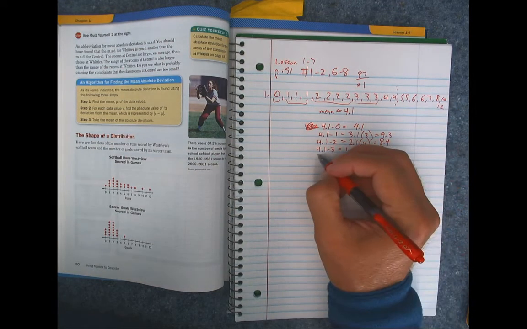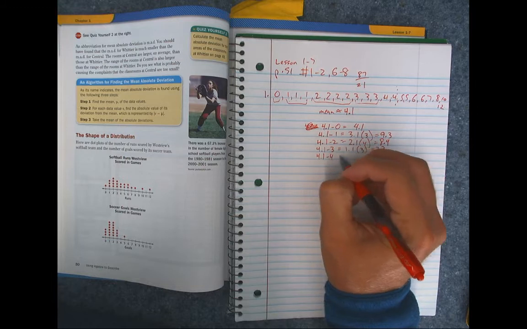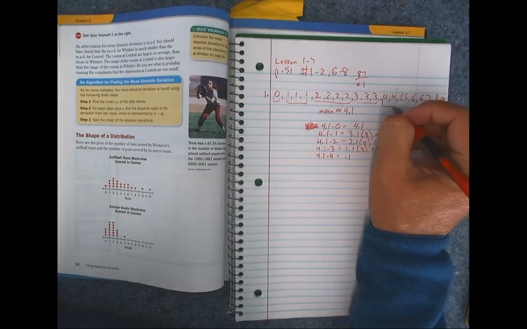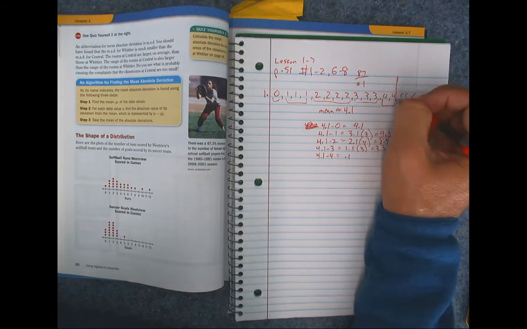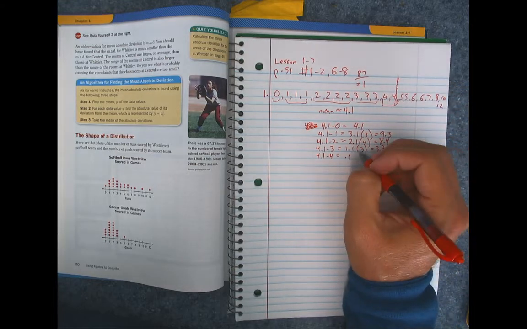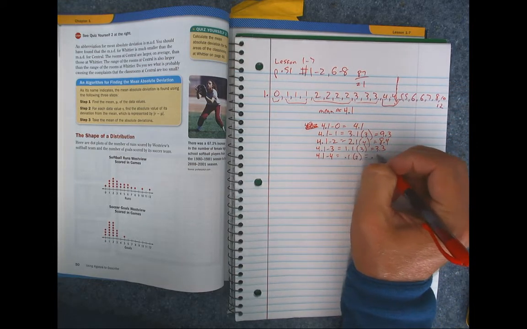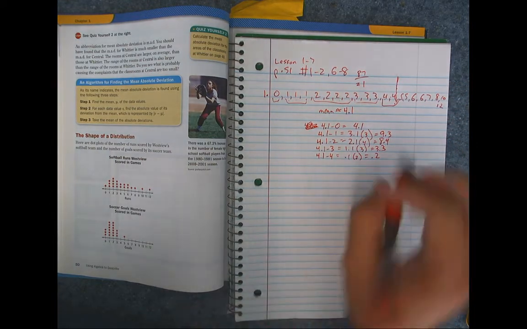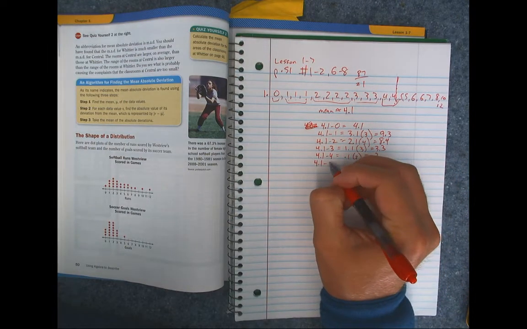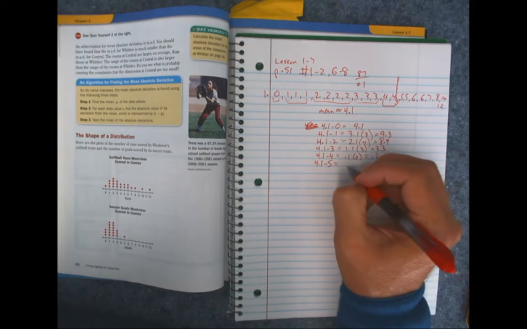What about the 4s? 4.1 minus 4. That's 0.1. The average is only 0.1 away from both of these. And so that's 2 of those, so that's 0.2. How about 5s? 4.1 minus 5. You're going to get a negative 0.9.